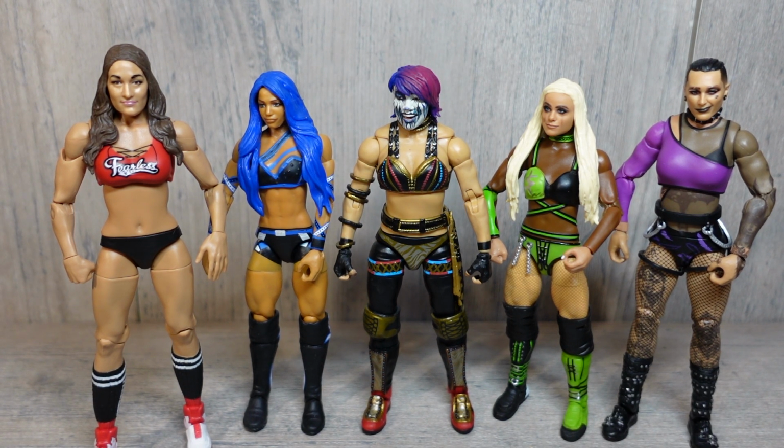I think that would be absolutely awesome. And also to have the Women's Championship #1 contender spot available for this match, I think would be great. But you have Nikki Bella, Sasha Banks, Asuka, Liv Morgan, and Rhea Bloody Ripley. I think this is a great lineup for a #1 contenders match. And yeah, I like the idea.